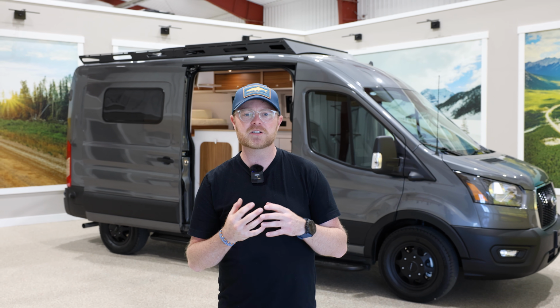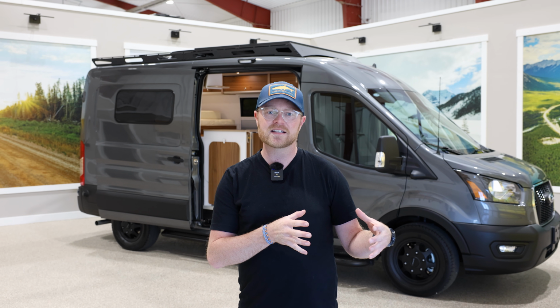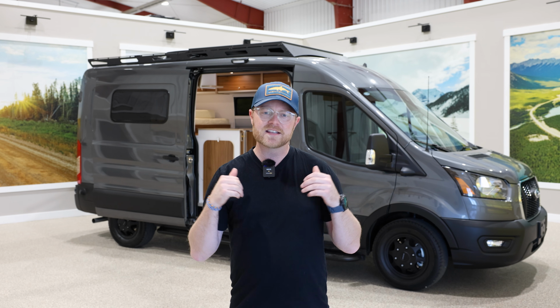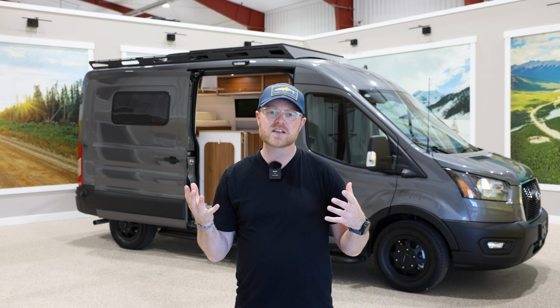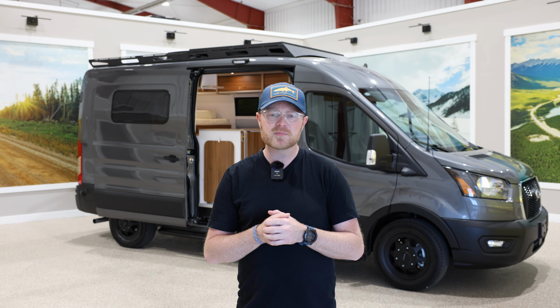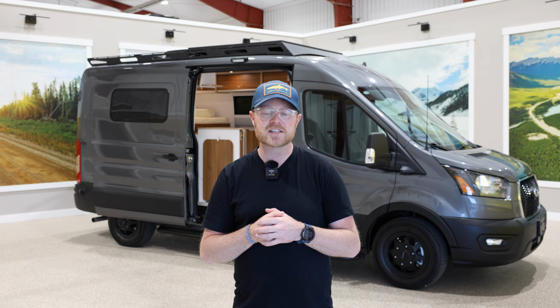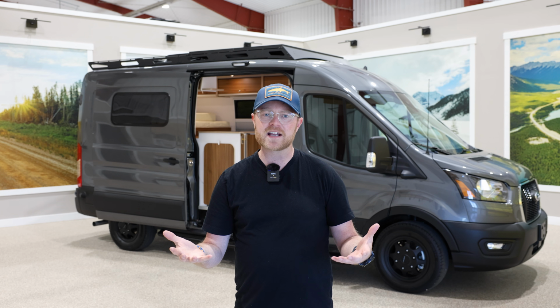Now the build that she originally had was a Transit Connect, and that's a much smaller footprint than what we did with her here. This is a full-size Transit with a mid-roof. And in it, she opted for the Gladstone floor plan because that floor plan fit a lot of the needs that she had for what she wanted in her next build.